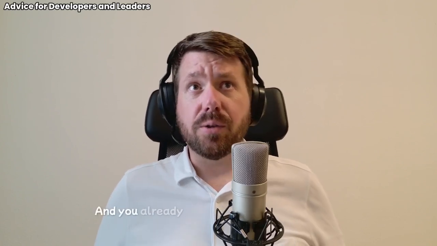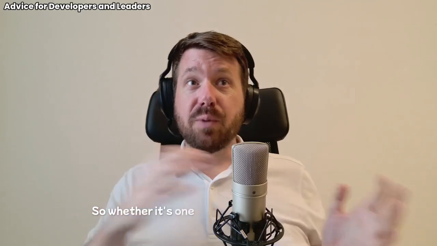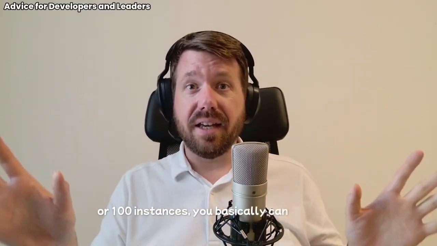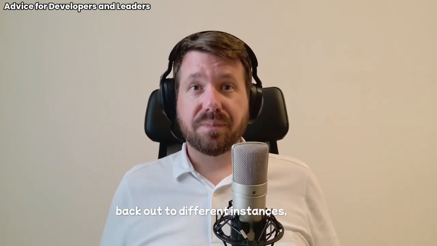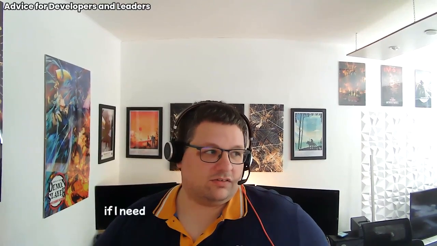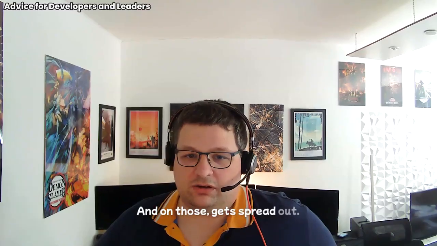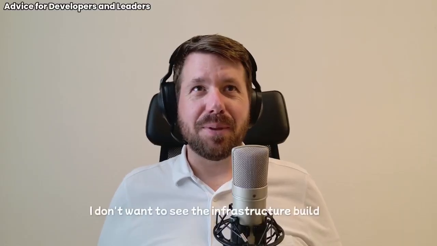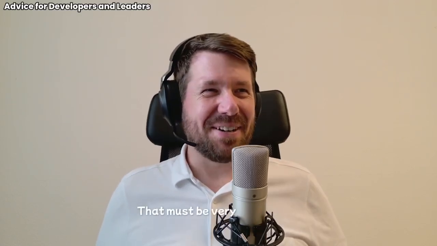No, that makes sense. And it is very powerful, right? You already alluded to that, but it allows you to build very scalable systems, right? So whether it's one instance being spun up or 100 instances, you basically can hand that out to different instances. Yeah, to different nodes. So if I need 200 instances, I just set up 2 or 3 nodes, and on those they get spread out. I don't want to see the infrastructure bill of your load testing scenarios. That must be very impressive.